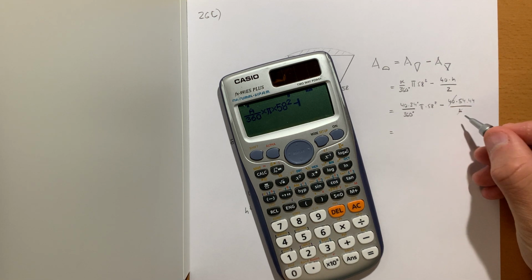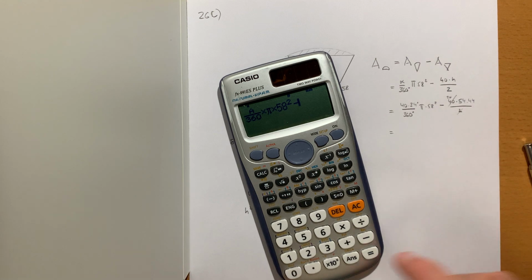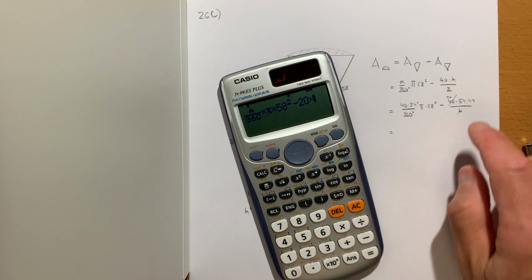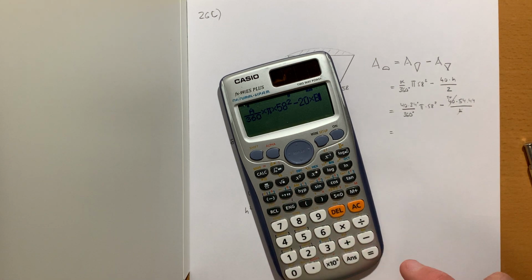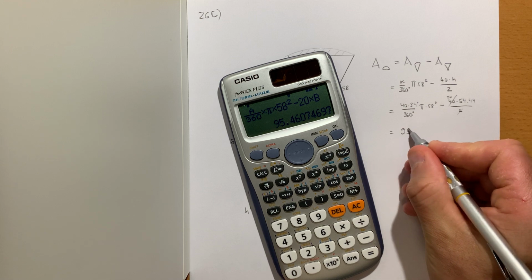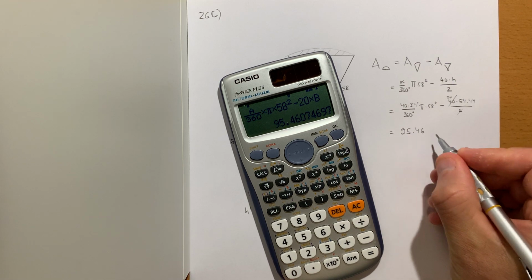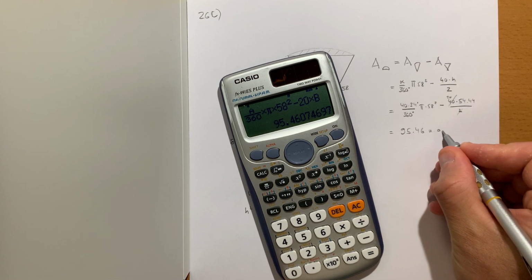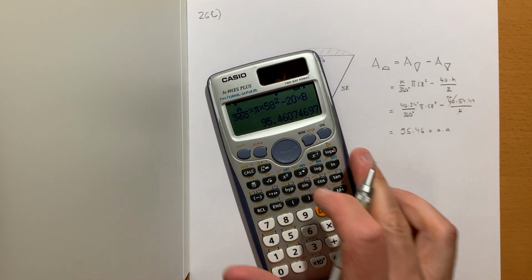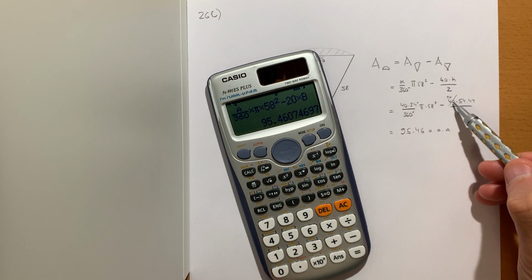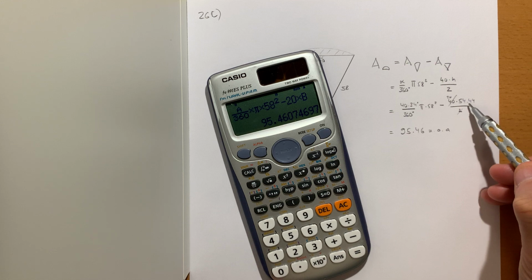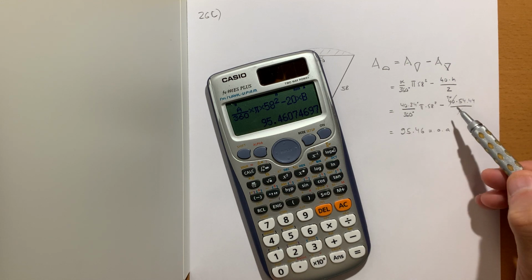That's probably easier because this will be 20 times recall B. And now this is going to be 95.46 units of area.